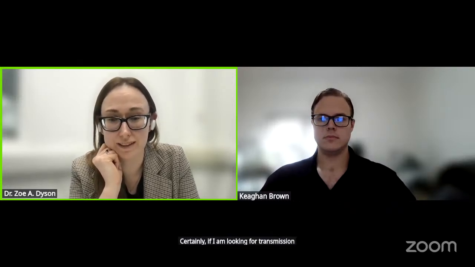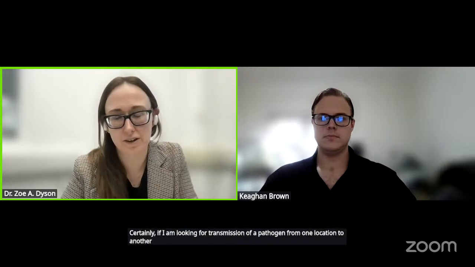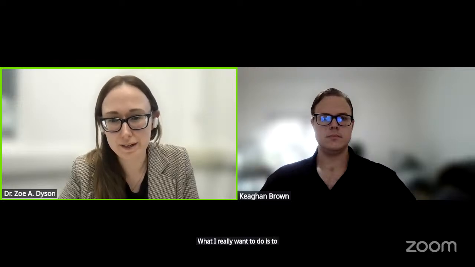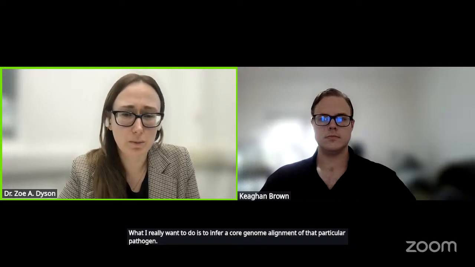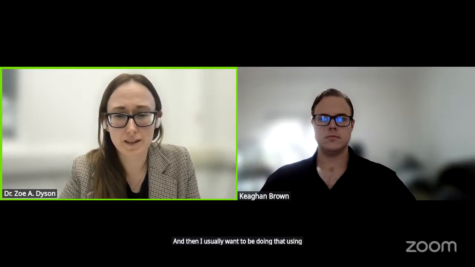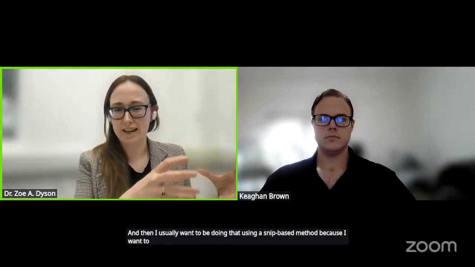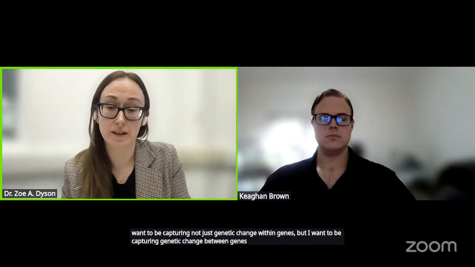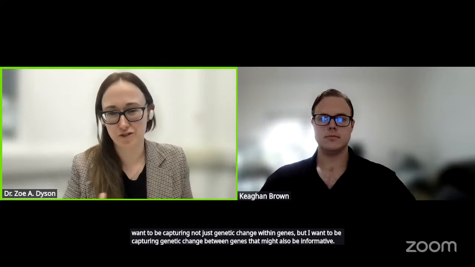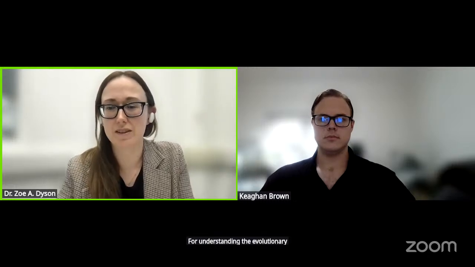Certainly, if I'm looking for transmission of a pathogen from one location to another and I'm working with bacterial data, what I really want to do is to infer a core genome alignment of that particular pathogen. And then I usually want to be doing that using a SNP-based method because I want to be capturing not just genetic change within genes, but I want to be capturing genetic change between genes that might also be informative for understanding the evolutionary history of the particular pathogen.